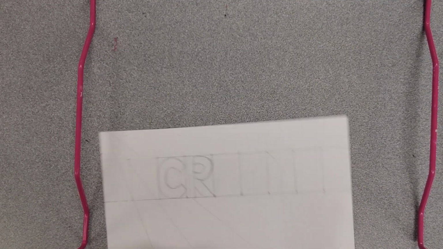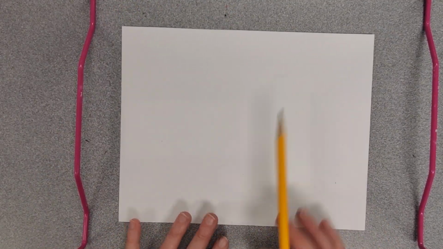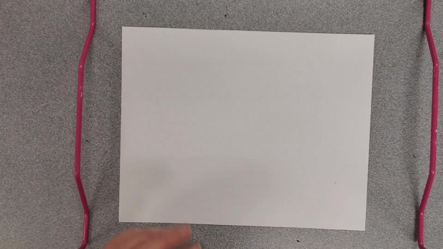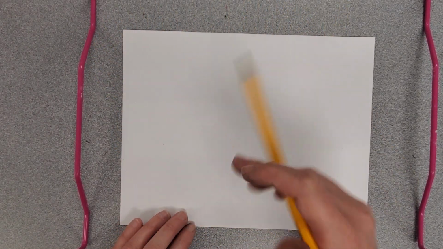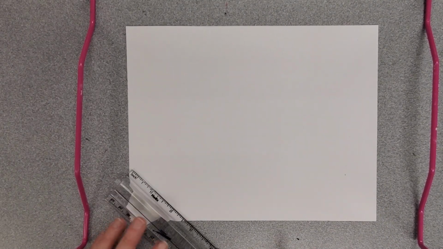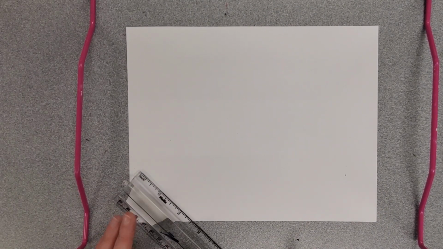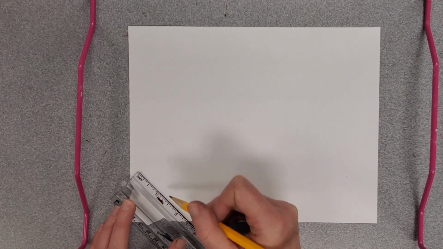Now, really briefly, I just want to share with you how to do a curved option, okay? So let's say I want my word to kind of go, I don't know, sort of like this across my page. I'm gonna go ahead and just use the width of the ruler. Okay, so the width of the ruler is basically 1.5 inches. So I'm gonna put a mark here and a mark here.